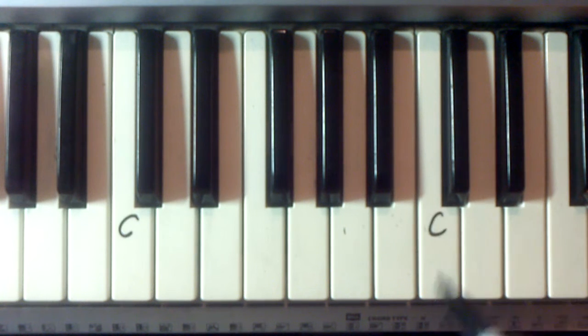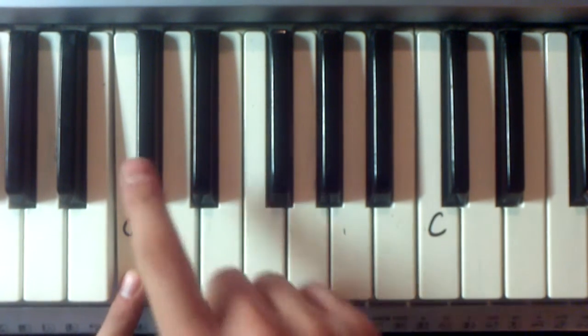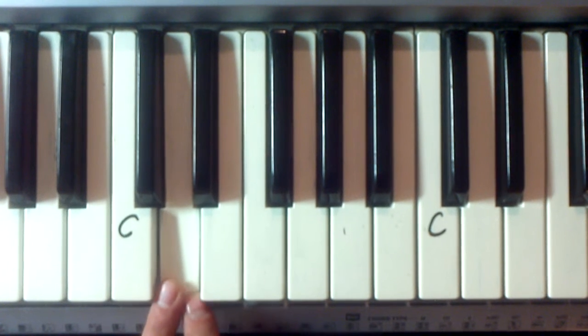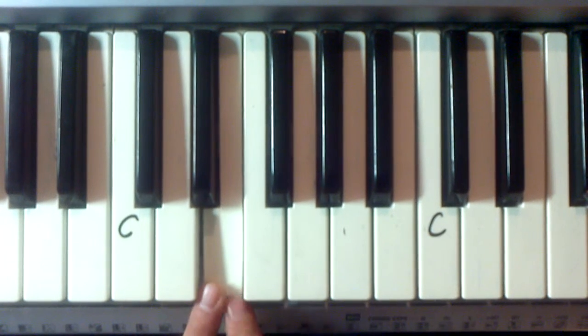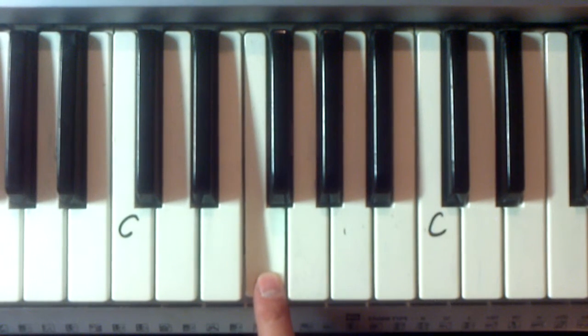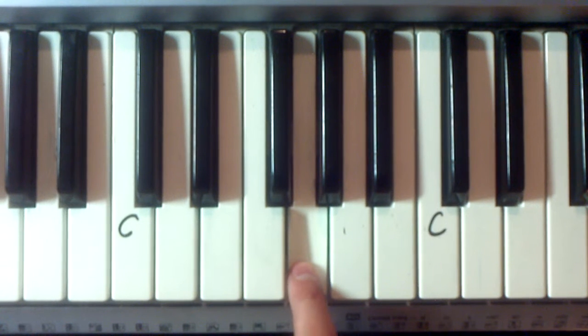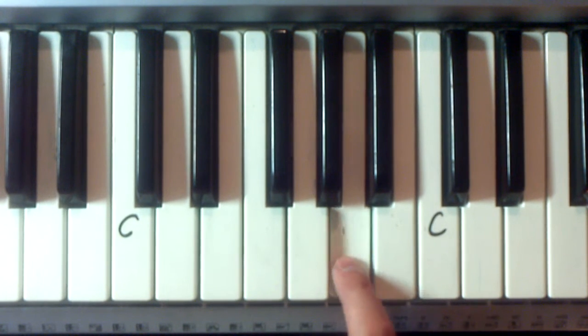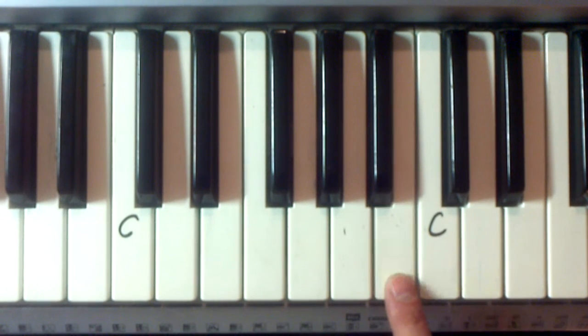I'll put that other C back there. We're going to start on this key. We're going to skip that guy in the middle and go a whole step. We're going to go a whole step and a half step, whole step, another whole step, and another half step is going to put us back here.